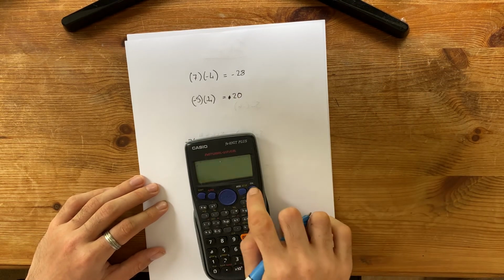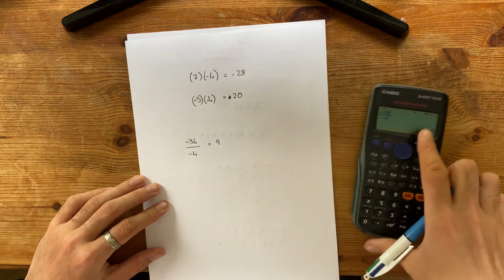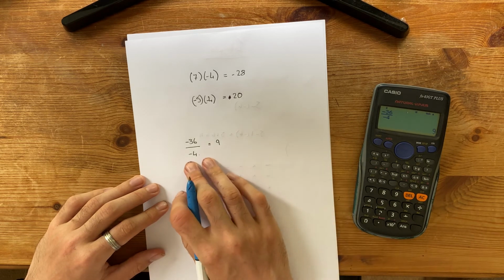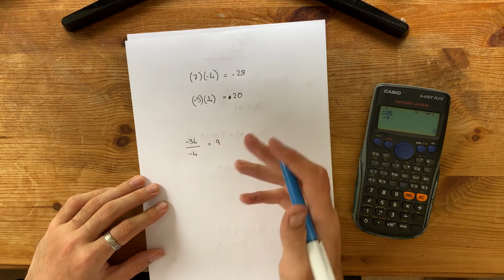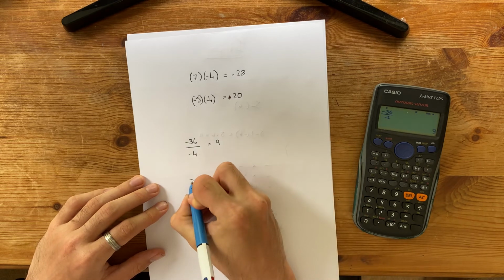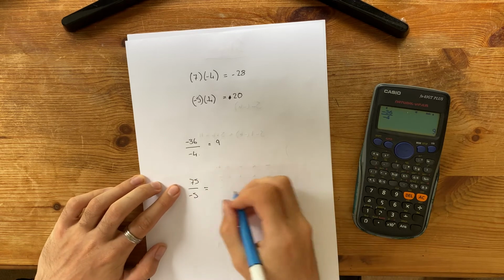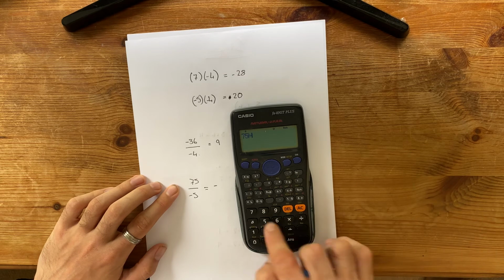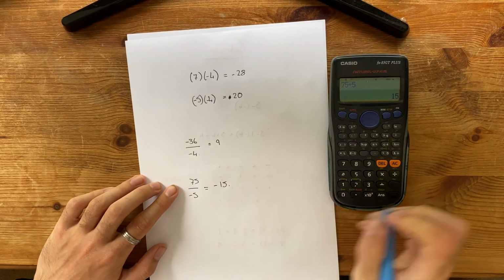Minus 36 over minus 4 gives us 9. So it's the exact same as the multiplication. It's just that different signs give you a minus, same signs give you a plus, and so on. Let's do this one, 75 divided by minus 5. So we've got a minus number and a plus number, so we're going to have a minus, and then we just need to divide. 75 divided by 5 is 15, so we get minus 15.